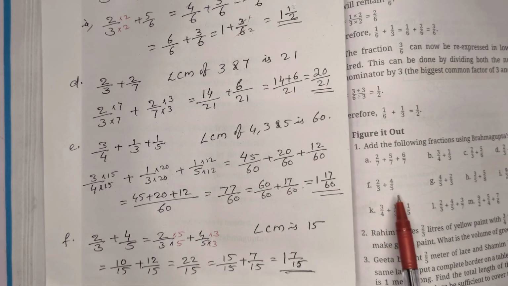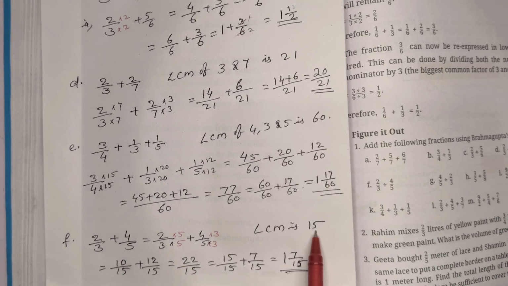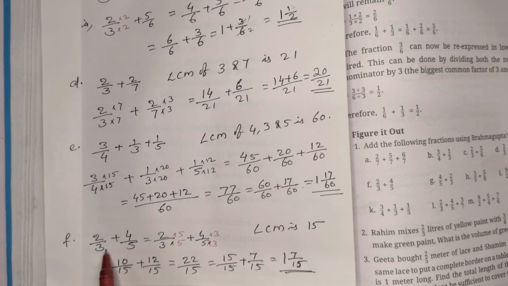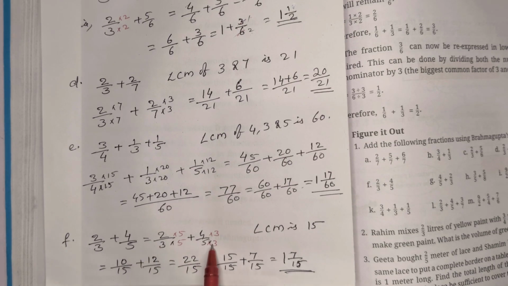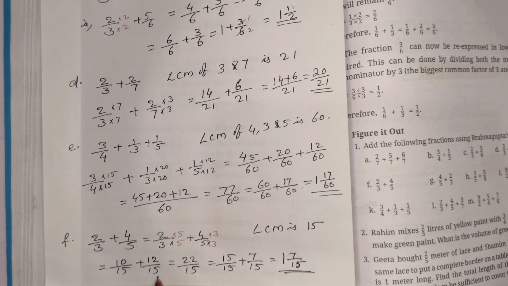F. 2 by 3 plus 4 by 5. LCM of 3 and 5 is 15. Multiply the first fraction with 5, second fraction with 3. 10 by 15 plus 12 by 15. Keep the same denominator 15. Numerators 10 plus 12, that is 22.